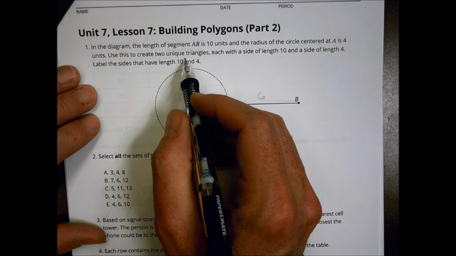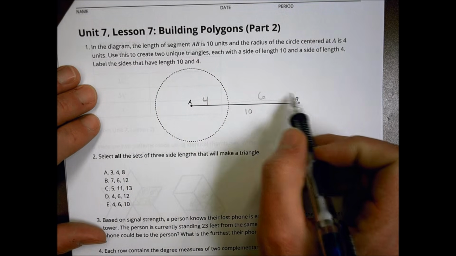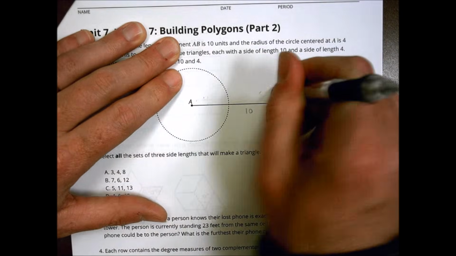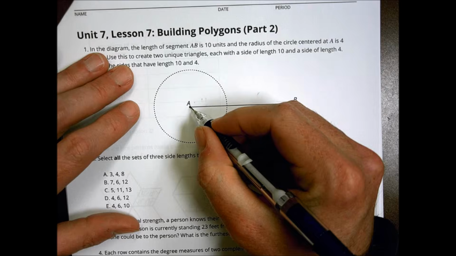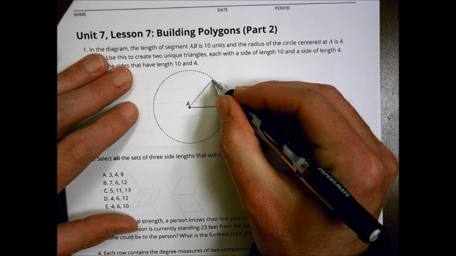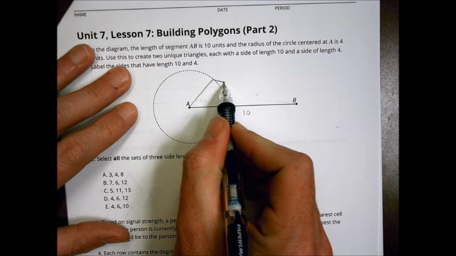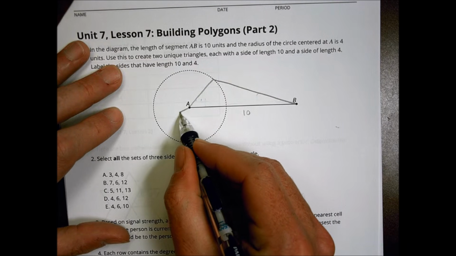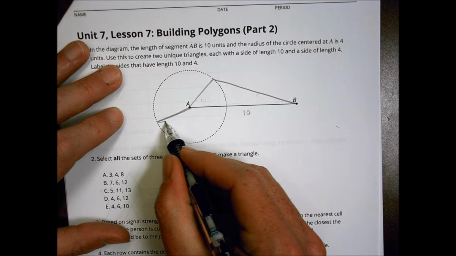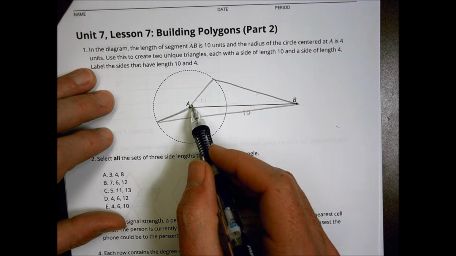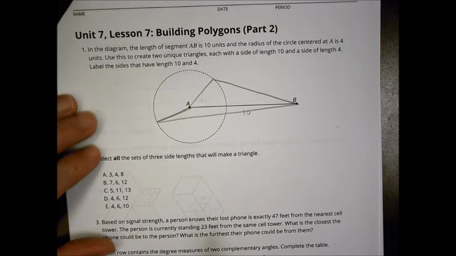Use this to create two unique triangles, each with a side length of 10 and a side length of 4. Okay, so I have to keep that 10 in place there, so I don't need this 4 and 6, that's fine. So I'm going to do a 4 out to here. All right, that's a 4. And I can make a triangle go out to here like so. That's one. I can also make one that goes like this, here to here, and then connect there to there. Right, so I could have a regular looking triangle or a very flattened one there. Two different triangles, no problem.